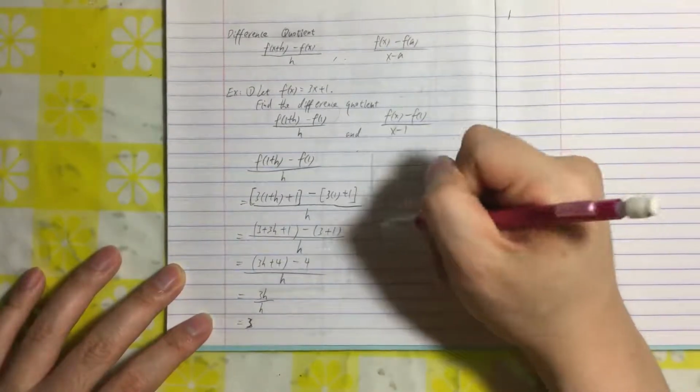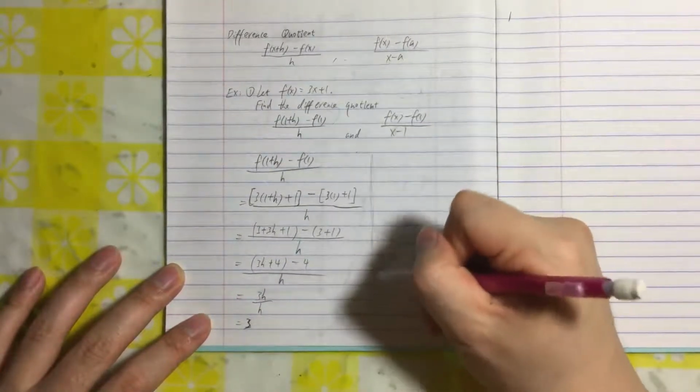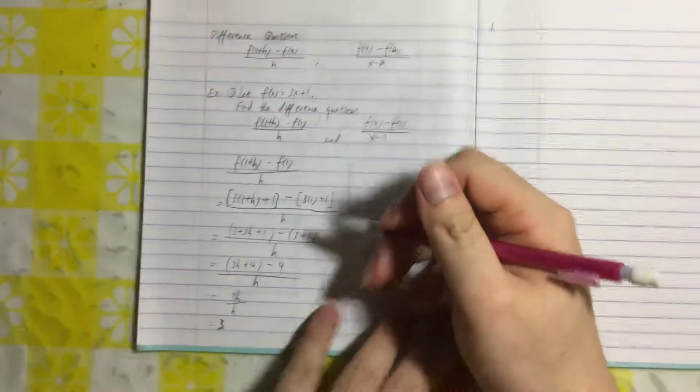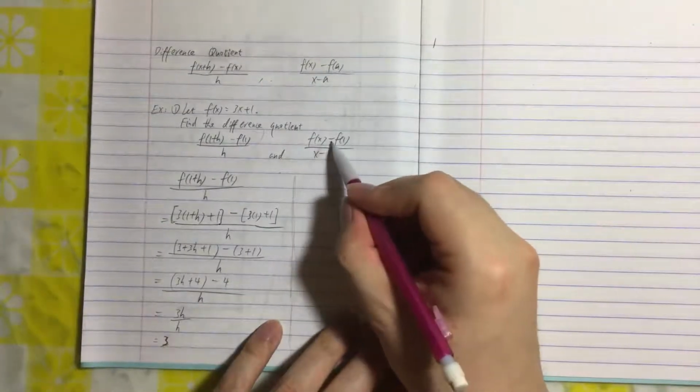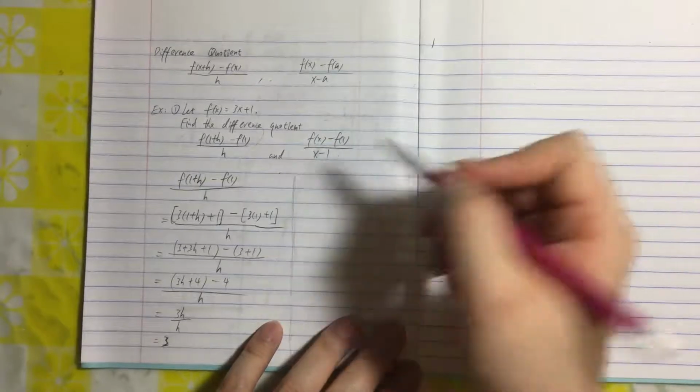Next, how to evaluate the second difference quotient? How to evaluate f of x minus f of 1 over x minus 1?